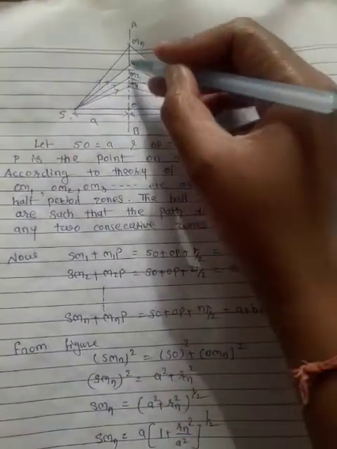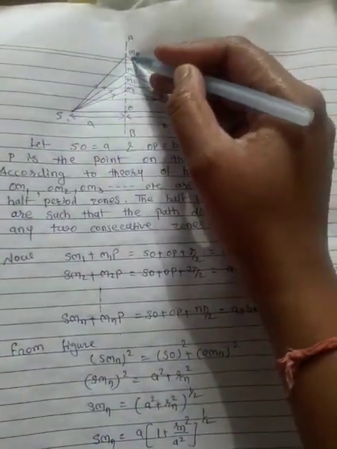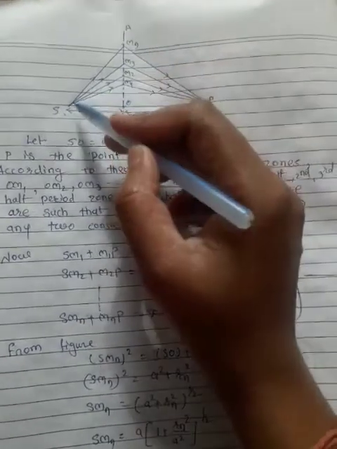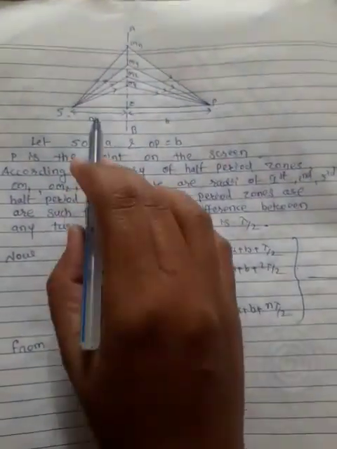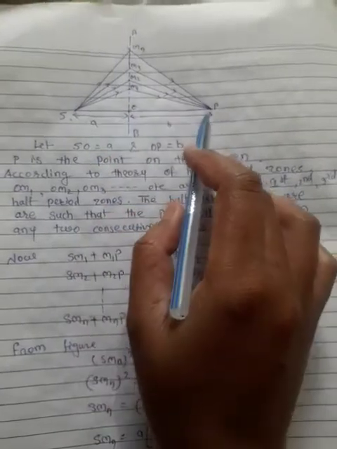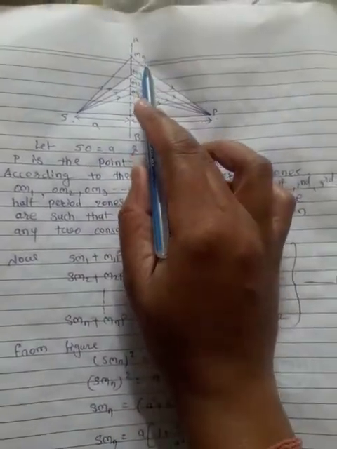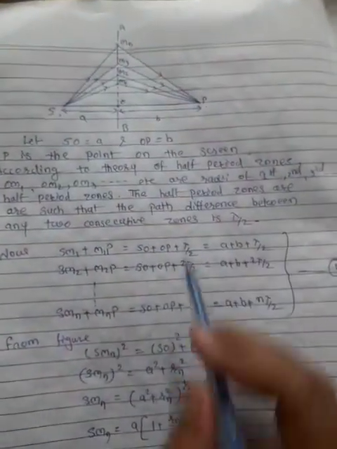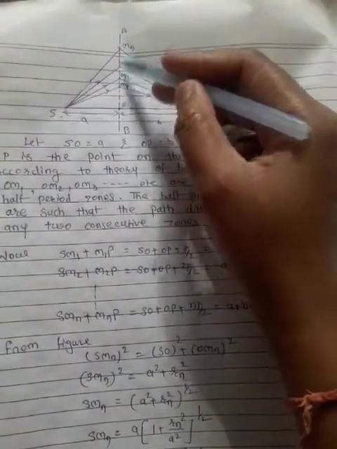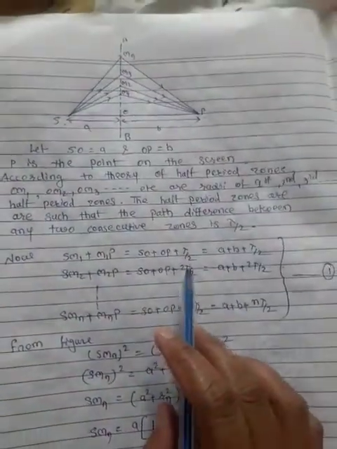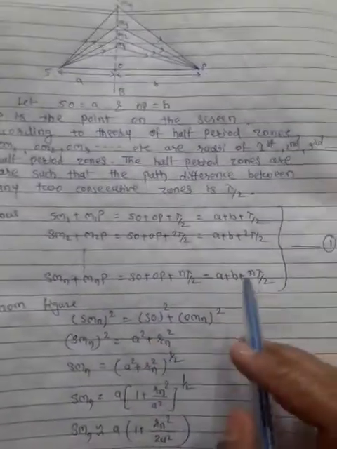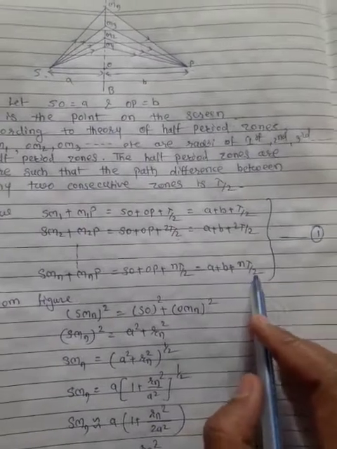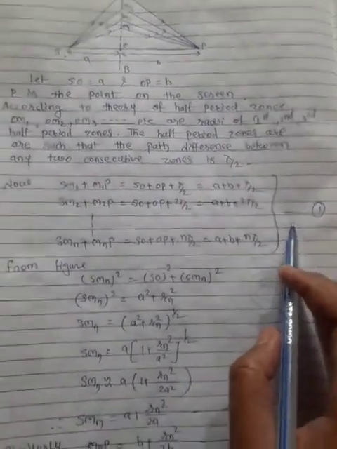In this way, we take the number of zones. For the nth zone, it becomes SMn plus MnP, which is equal to SO plus OP plus n times lambda by 2, differing by the path difference. Therefore, we take n lambda by 2 here. Then we get a plus b plus n lambda by 2. This is equation number 1.